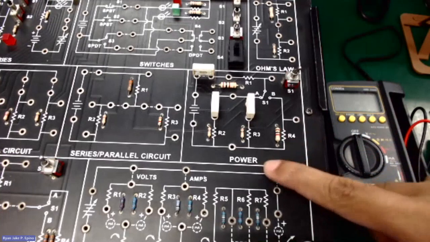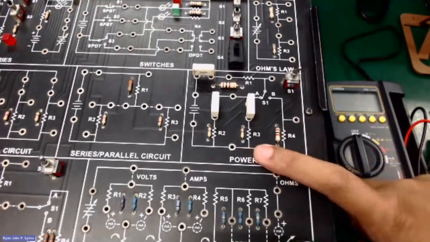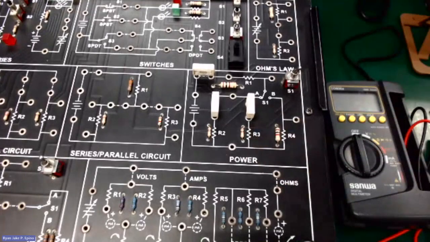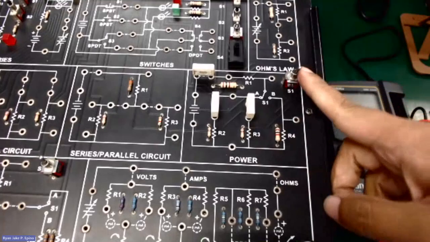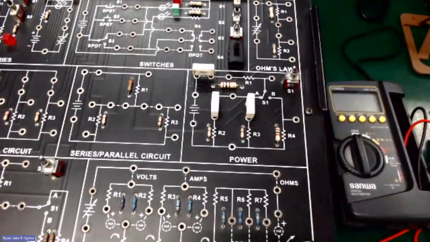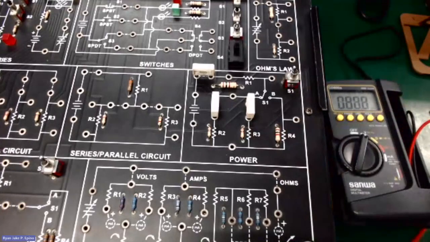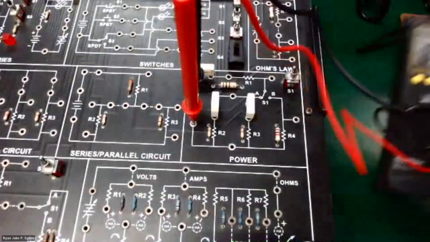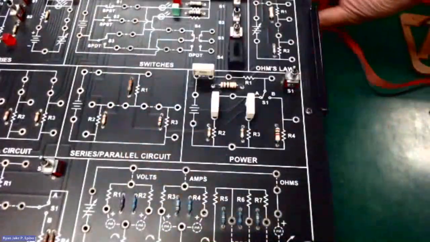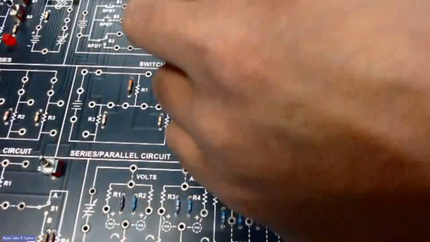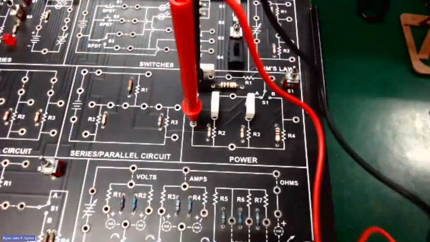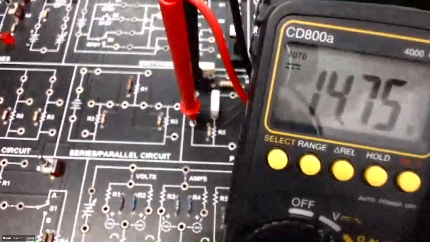We need to locate the power circuit block, which is here. Then connect our circuit as in the figure shown and place our switch back to switch A. Now we can measure. First is the applied voltage. Let's check that your base unit is on. So let's check the value of our applied voltage, and we got 14.75.